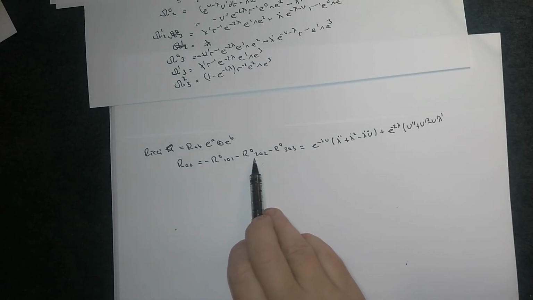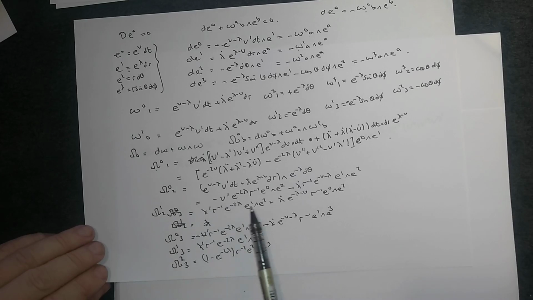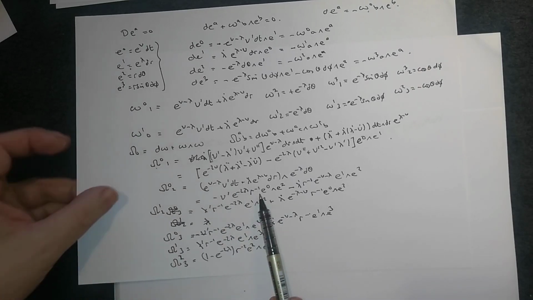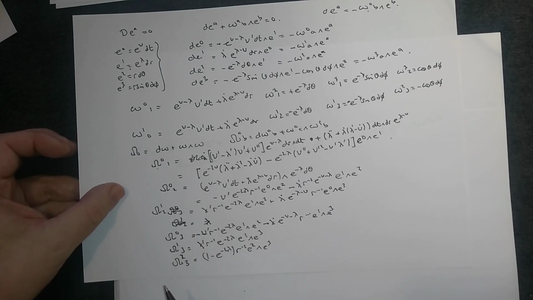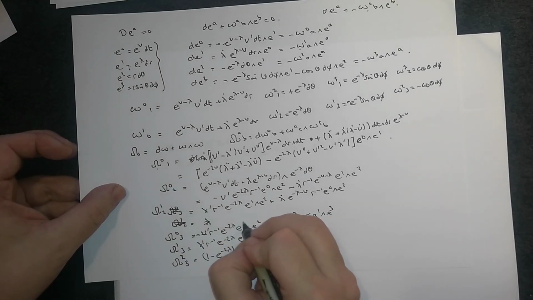Now 0202 is that term there, and 0303 is nothing. That's not right. That should be 0303.